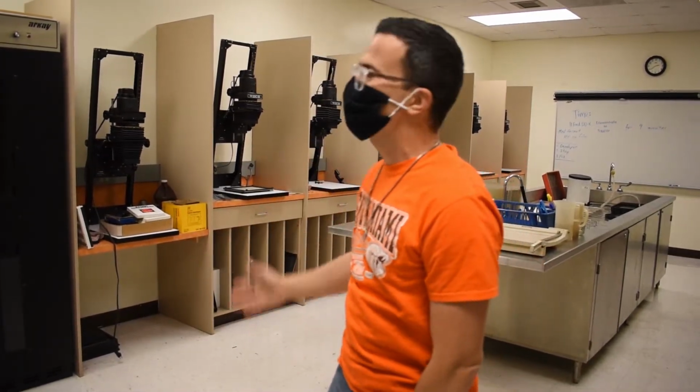Alright, so we're here in the darkroom at South Miami Senior High. Today we're going to be doing some prints from 35mm black and white film. This film has already been developed using our developing chemicals.